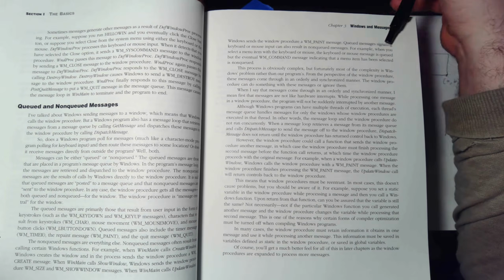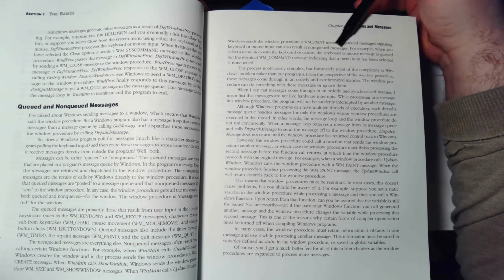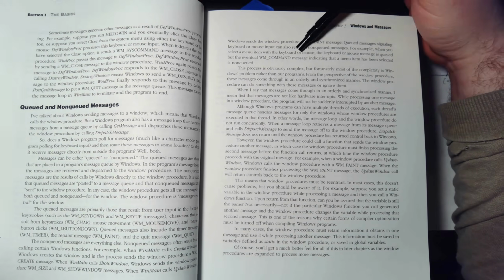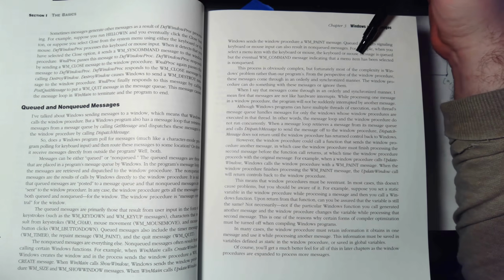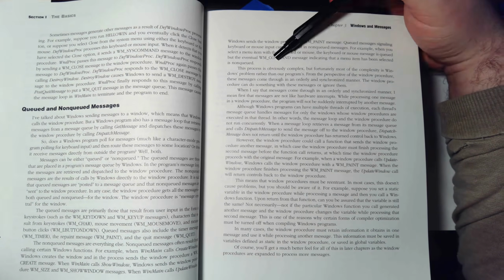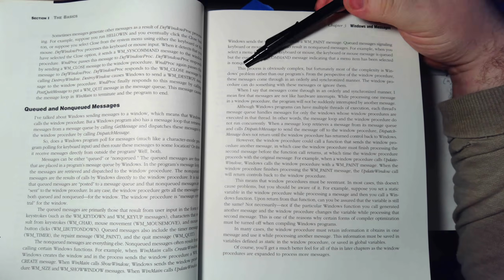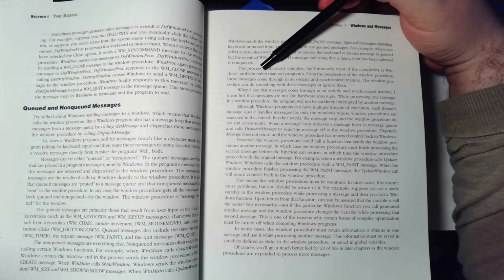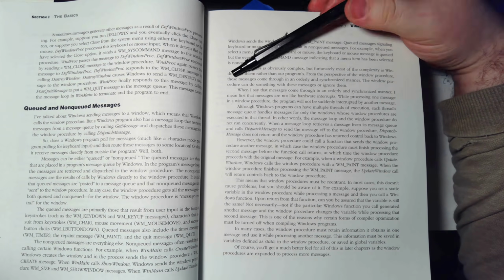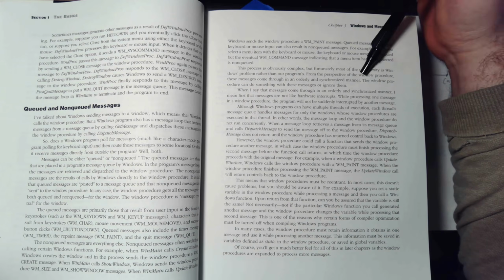For example, when you select a menu item with the keyboard or mouse, the keyboard or mouse message is queued, but the eventual WM_COMMAND message indicating that a menu item has been selected is non-queued. This process is obviously complex, but fortunately, most of the complexity is Windows' problem rather than our programs. From the perspective of the window procedure, these messages come through in an orderly and synchronized manner.